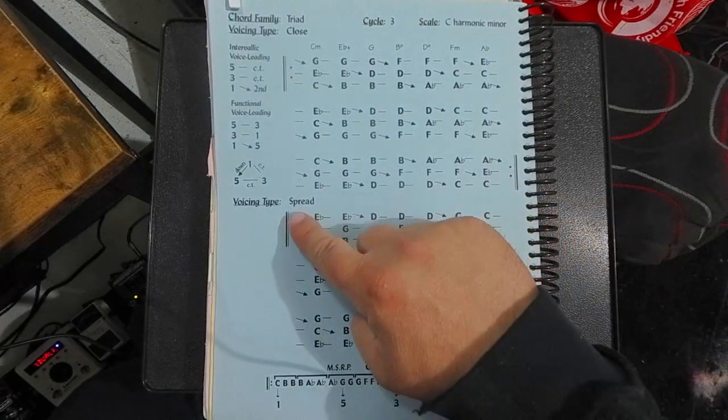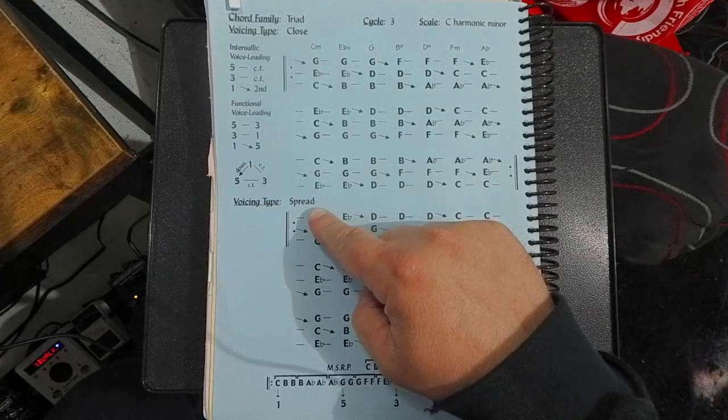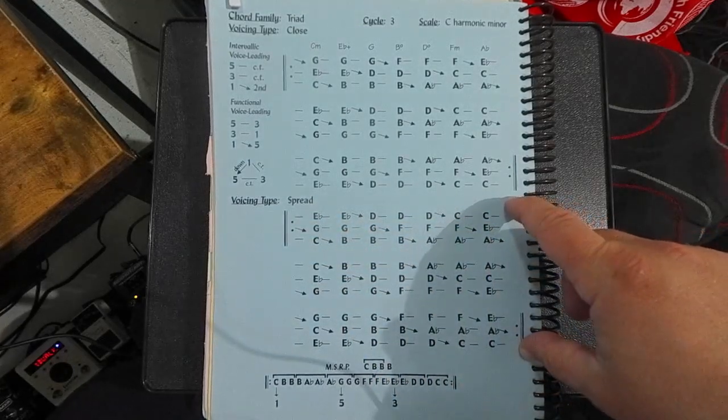In today's video, again, I'm going to be concentrating on spread voicing, so that's his bottom 3 lines, and I'll be doing all 3.